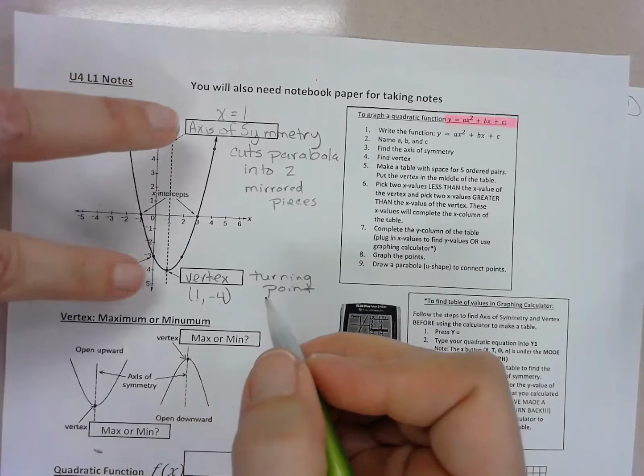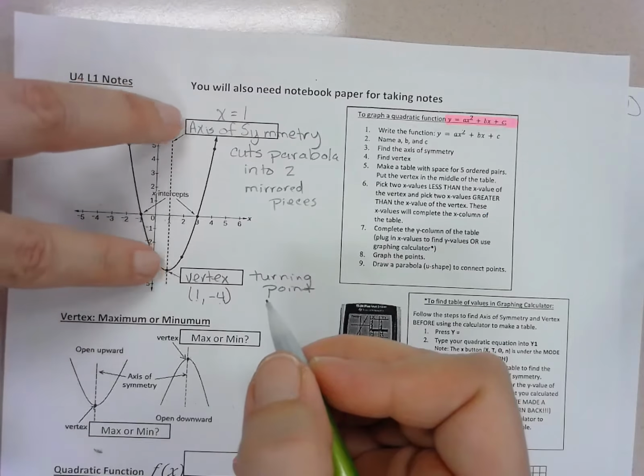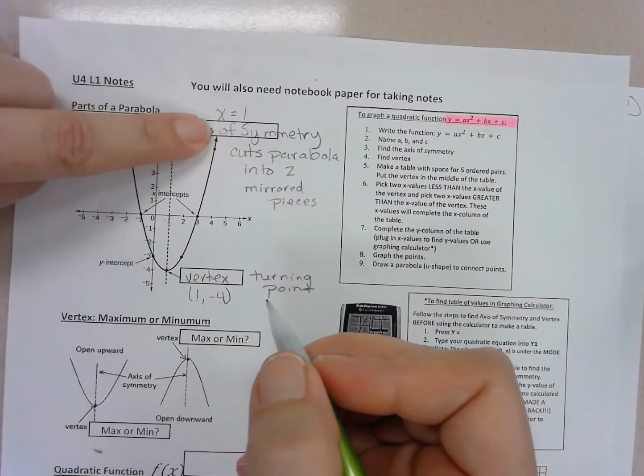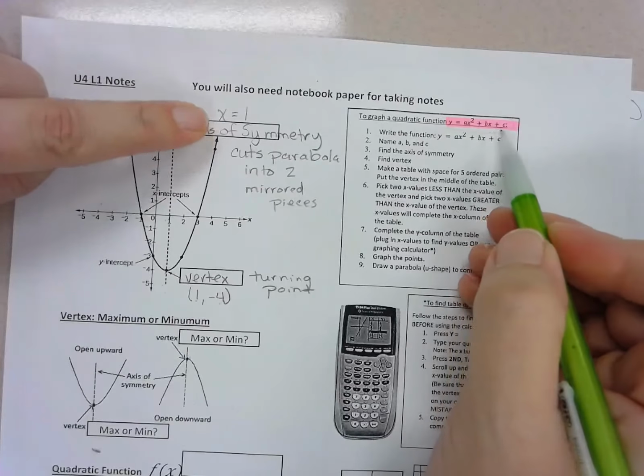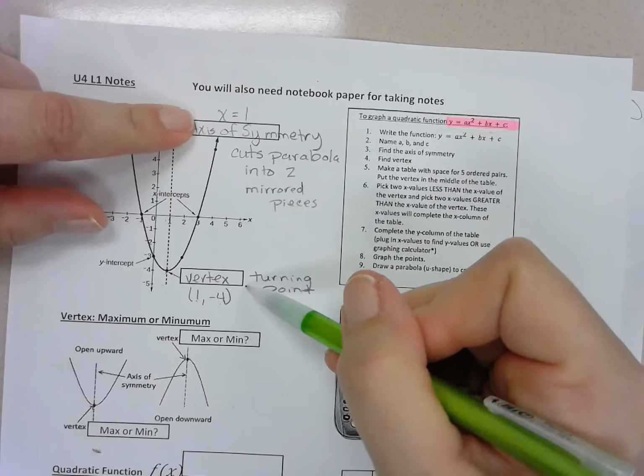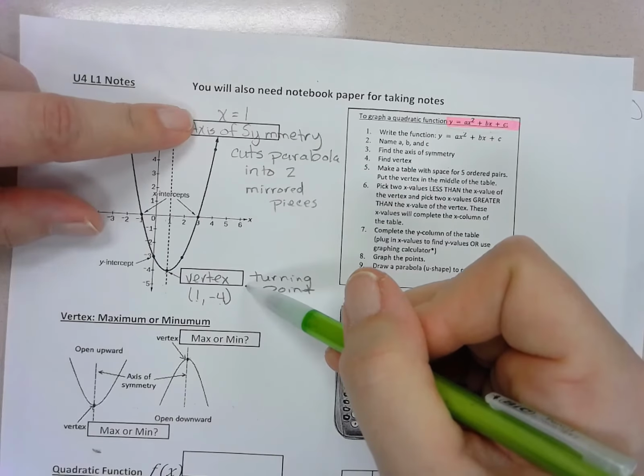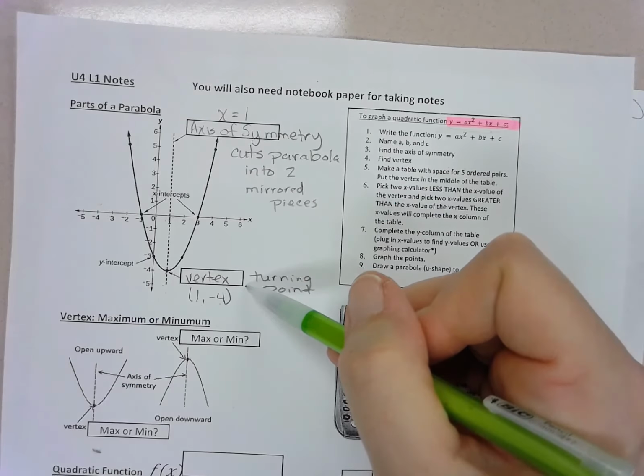So these are the two things that we're really going to be working on in this video: finding the axis of symmetry from the function, and then using the axis of symmetry to find the vertex. Because once we have the vertex, graphing it is really very simple.